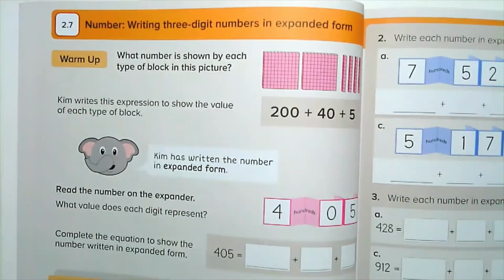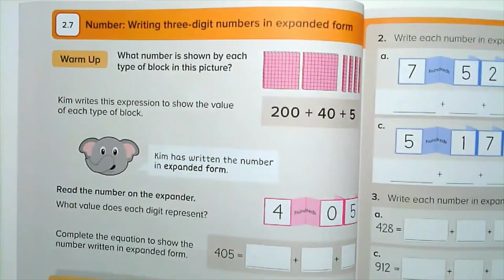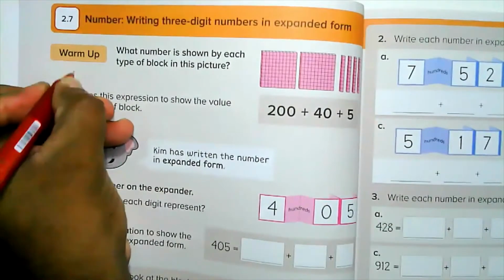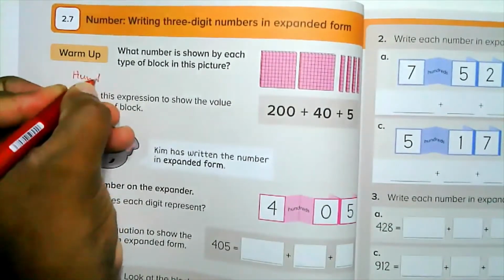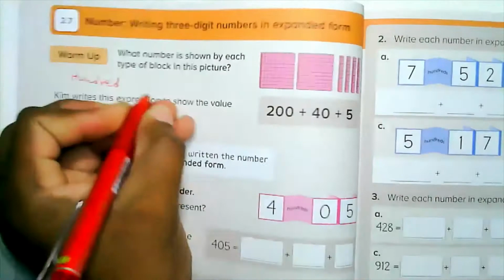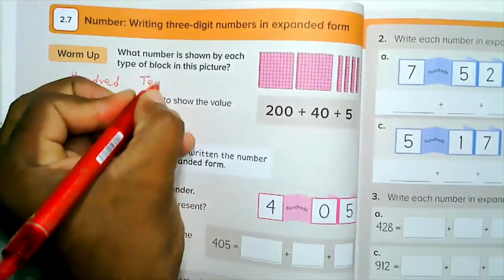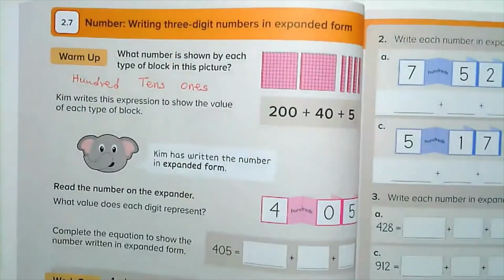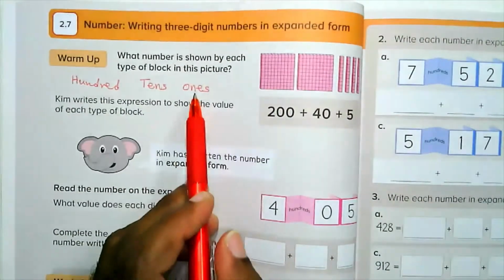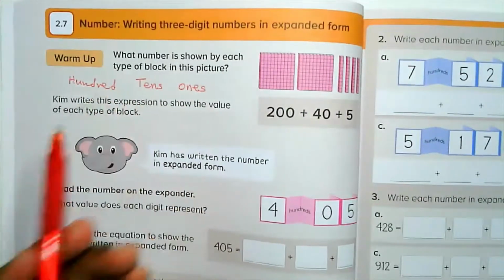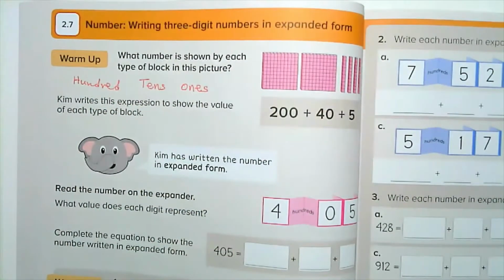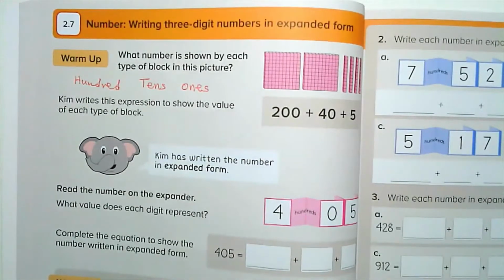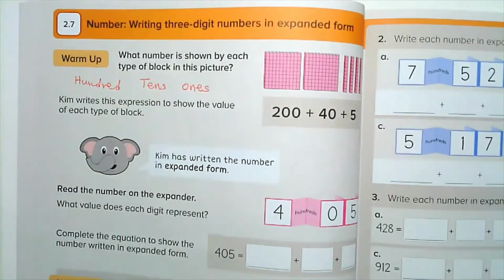Today we're going to take a look at lesson 2.7, writing three-digit numbers in expanded form. What do we mean by three-digit numbers? They are hundreds, tens, and ones. Three digits: 1, 2, 3. So any number that has 100, 200, or 300, up to 900, is a three-digit number.